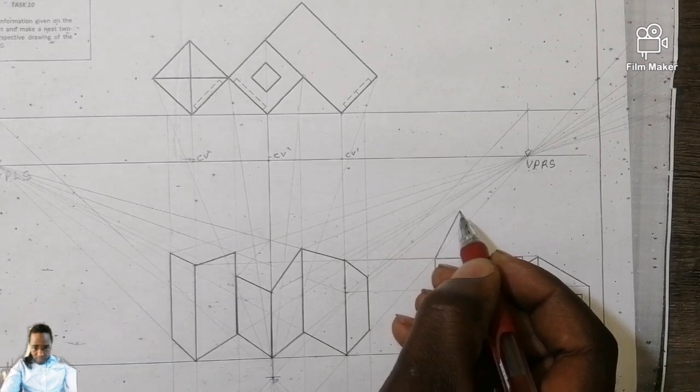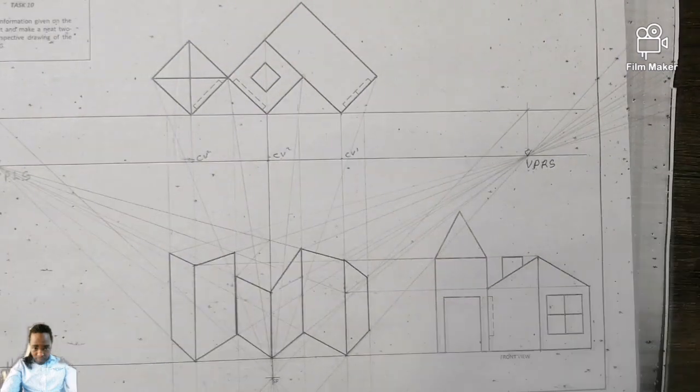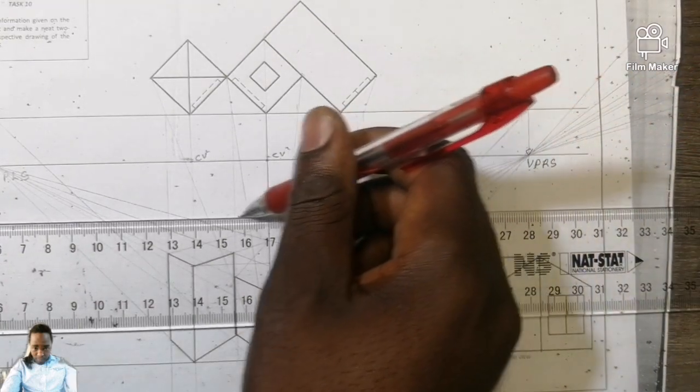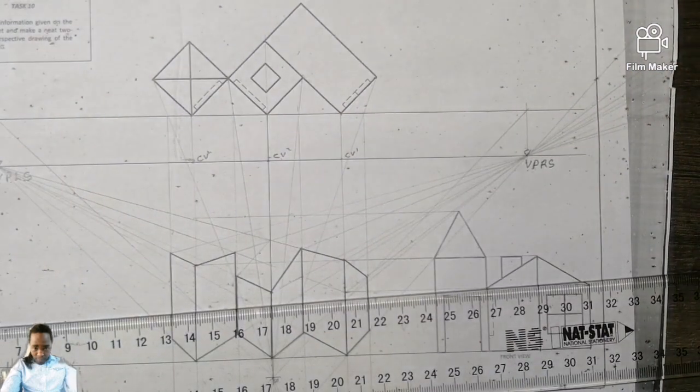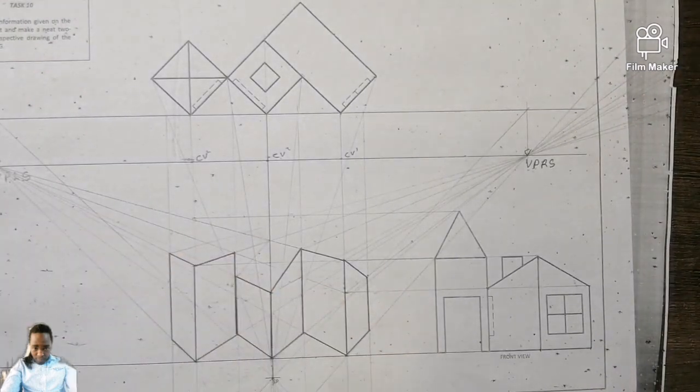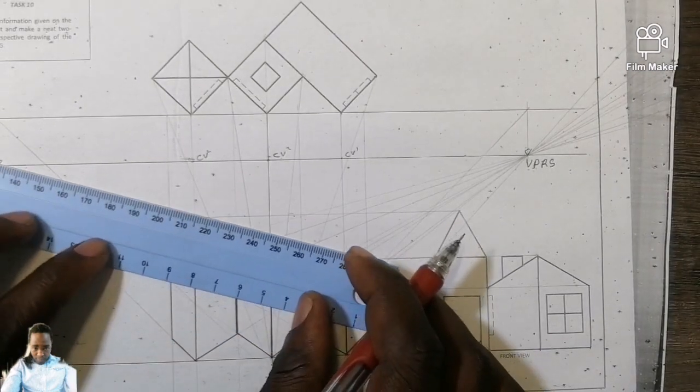Then let's take that up peak point. So you're going to take it to center vision number 3, which is that one. From there go to vanishing point of your left hand side.